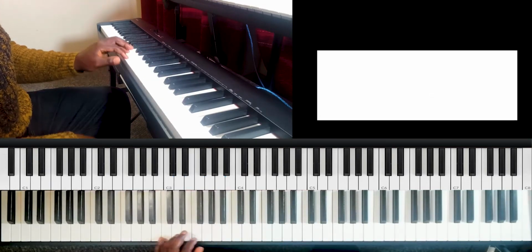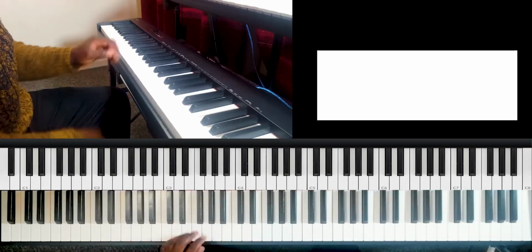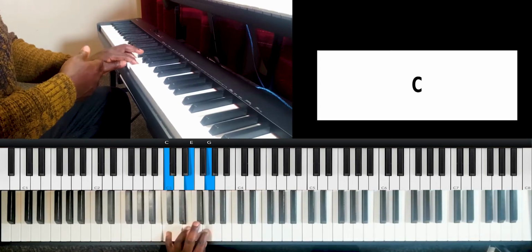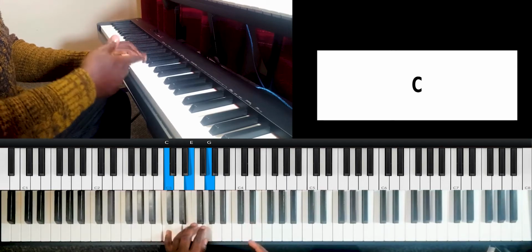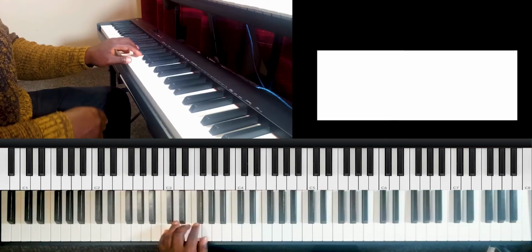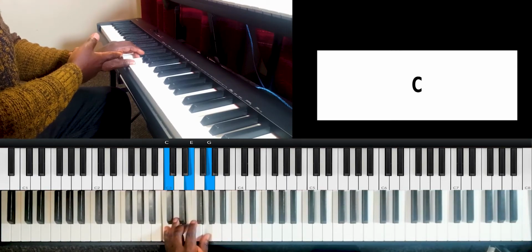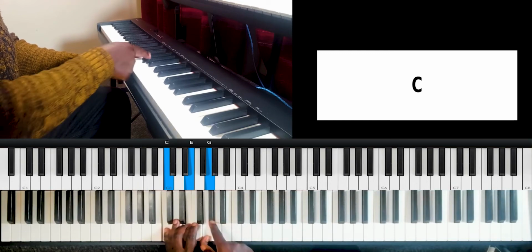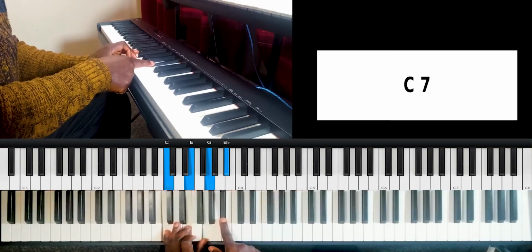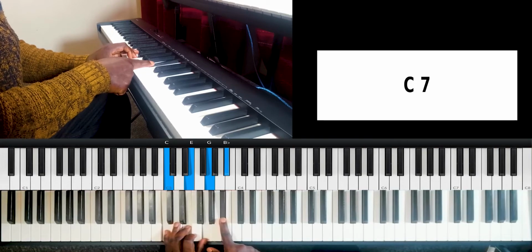Good. So let's quickly do a triad with stacks of a minor third. Good. This is C triad. Let's add a minor third. 1, 2, 3. This is what is termed a dominant seventh chord.